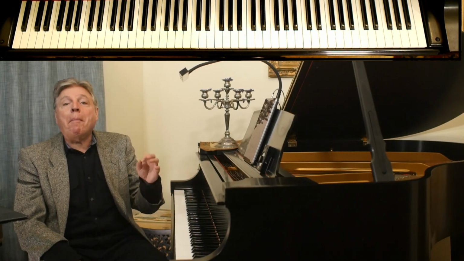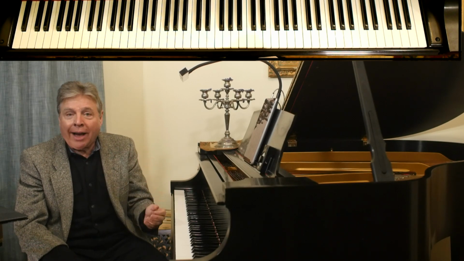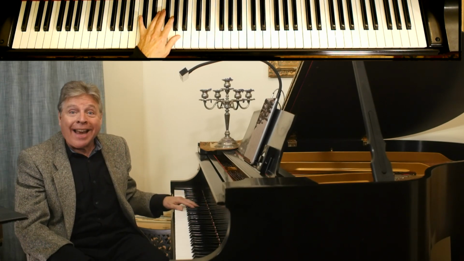I am using tremendous energy to project the melody so the notes don't overtake the left hand.